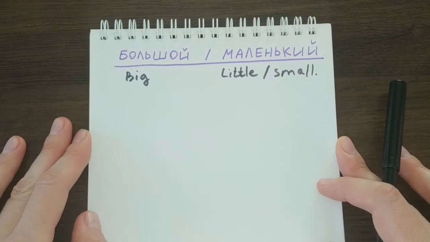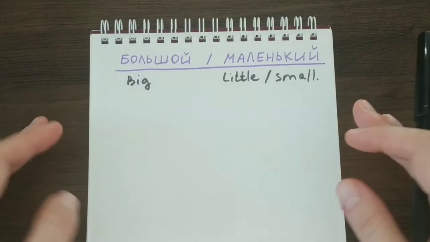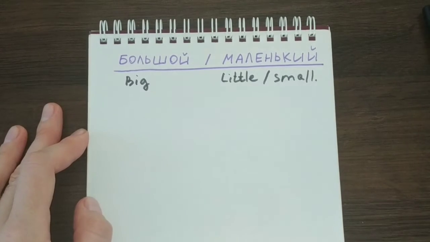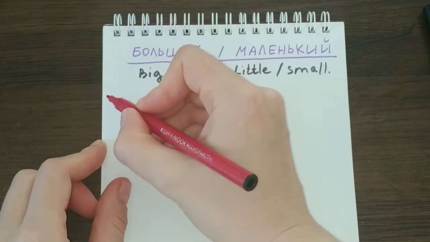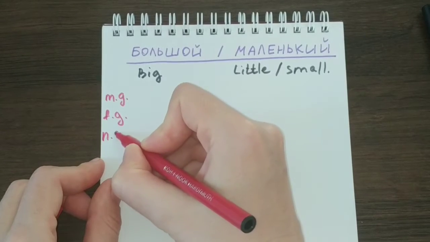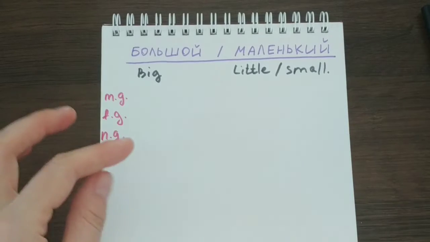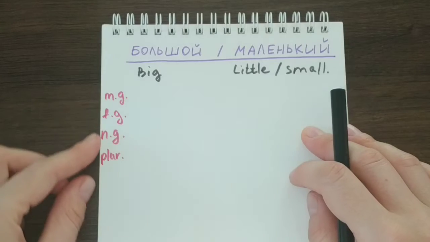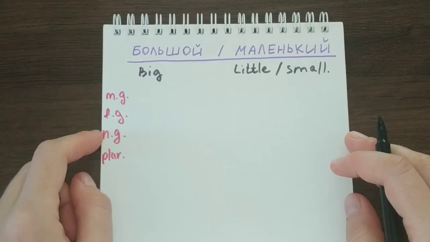Now, before we continue with reading some examples of using these adjectives in a phrase, let us write all of the possible variations of these adjectives. That will be masculine gender, feminine gender, neuter gender, and plural form. That will be easier for you to see right away the way they are changed into these different forms, so that further on you will not be making any mistakes when doing that yourself.